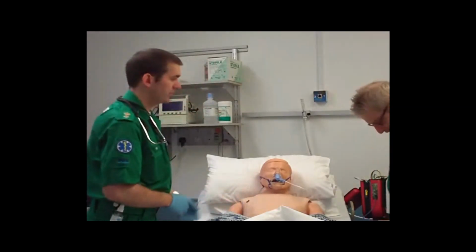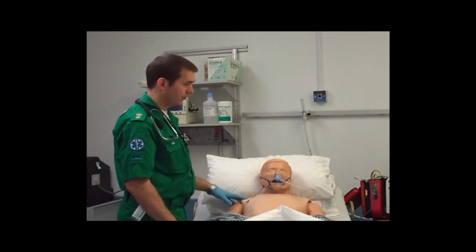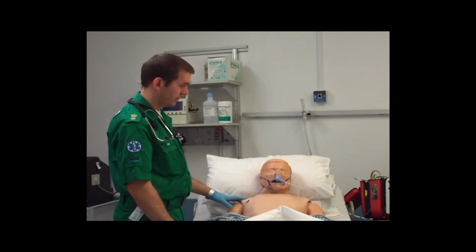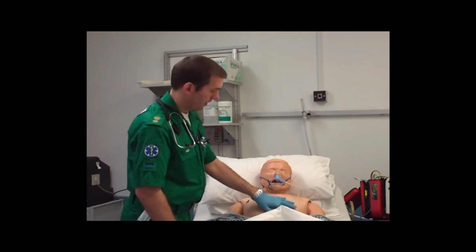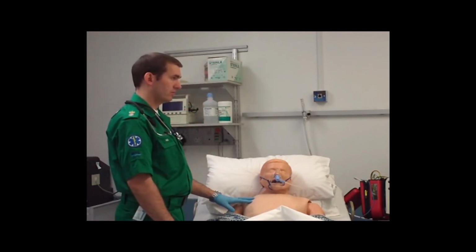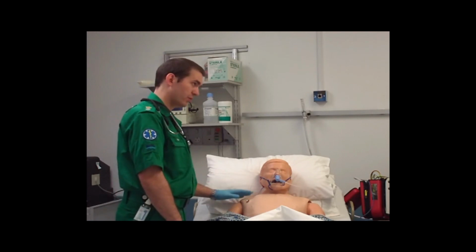So note from that the patient's respiratory level is adequate. His saturation levels are 94% now on variable flow oxygen. There's no injury, illness, rash, medication patches on the patient's chest. That concludes my assessment of the respiratory system.